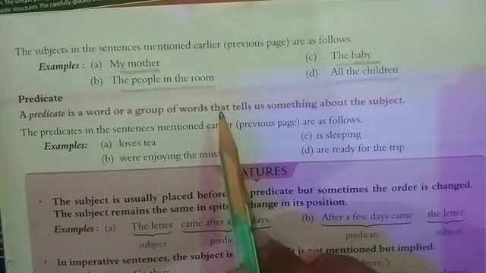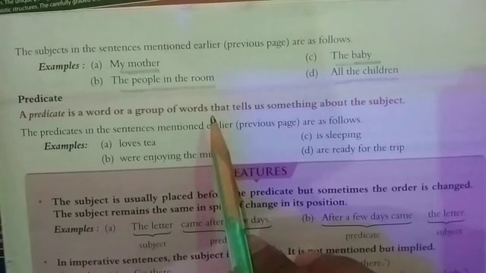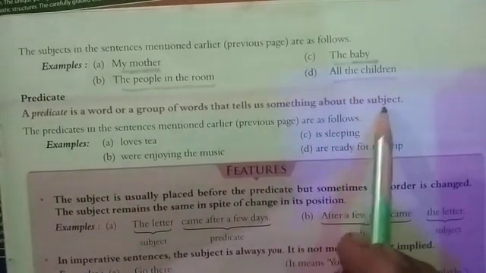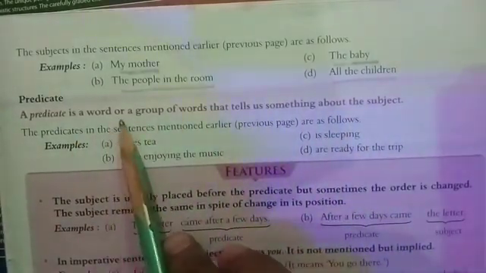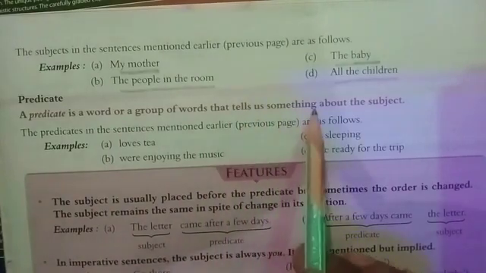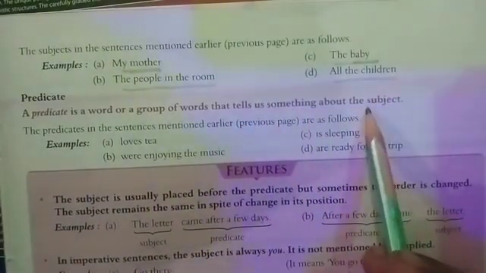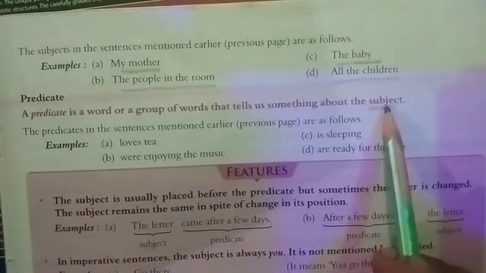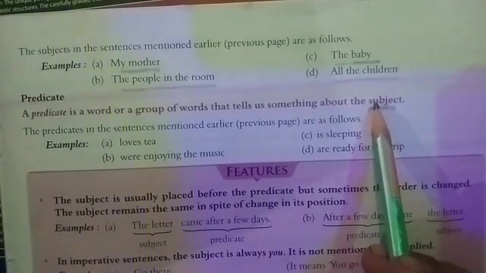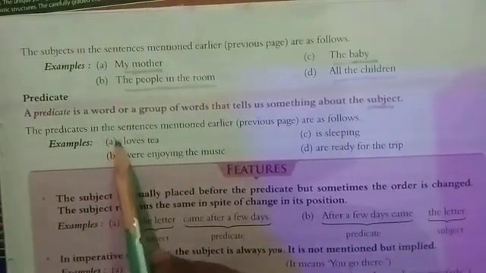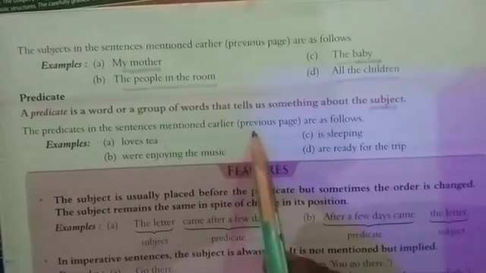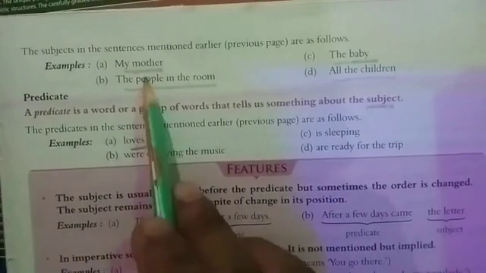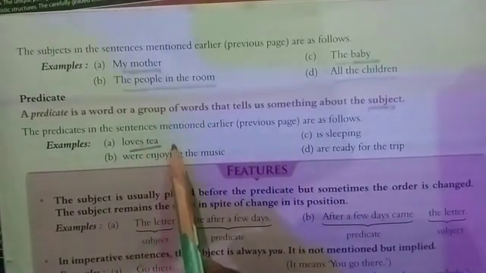Now let us look at the predicate part. A predicate is a word or a group of words that tells us something about the subject. If you want to tell something about the subject, this is the predicate only. So the predicates in the sentences mentioned earlier are as follows. Like my mother loves tea. Loves tea is the predicate part.